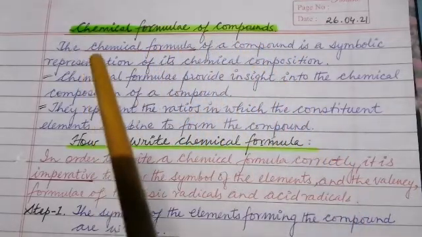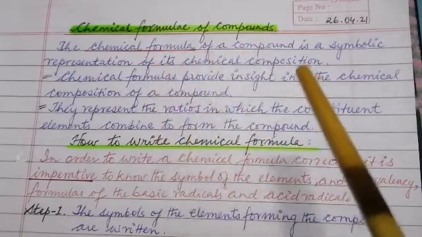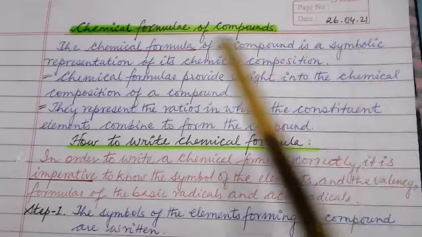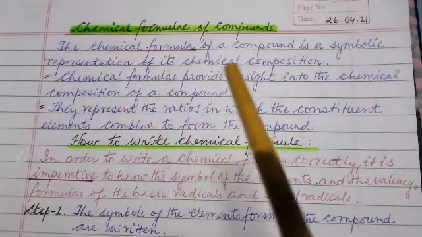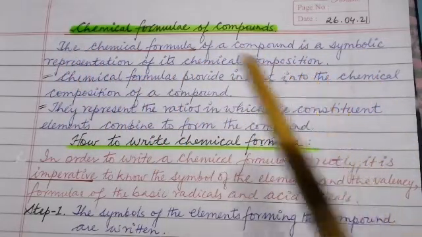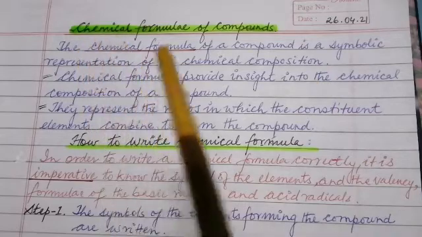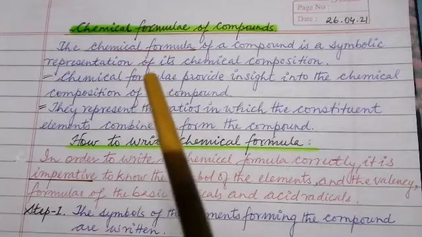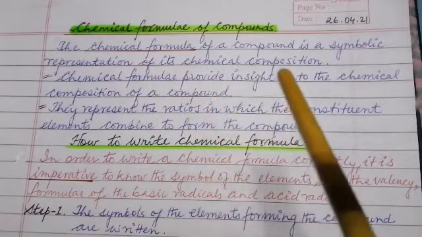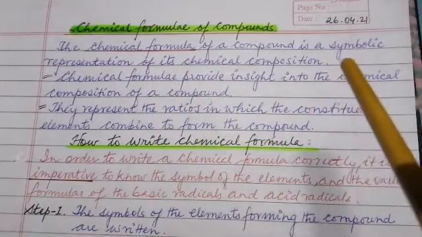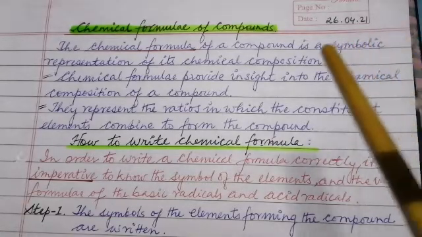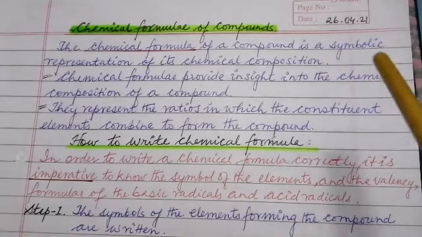What do you understand by the term chemical formula of a compound? The chemical formula of a compound is a symbolic representation of its chemical composition. For instance, water, I write H2O; sodium chloride, NaCl.